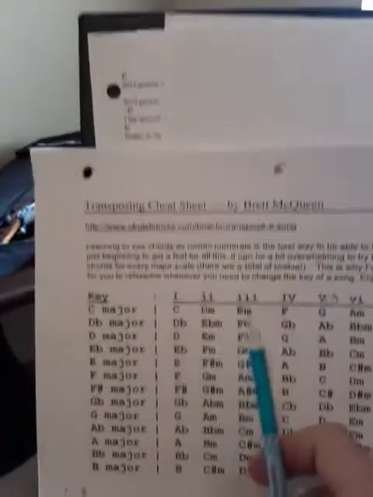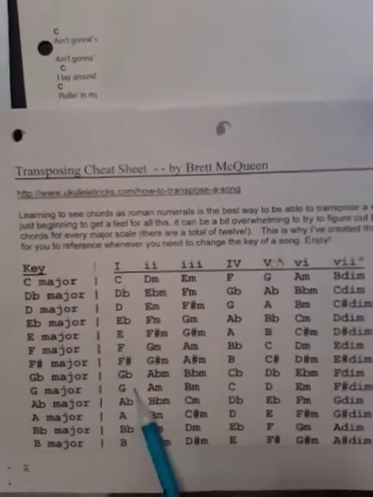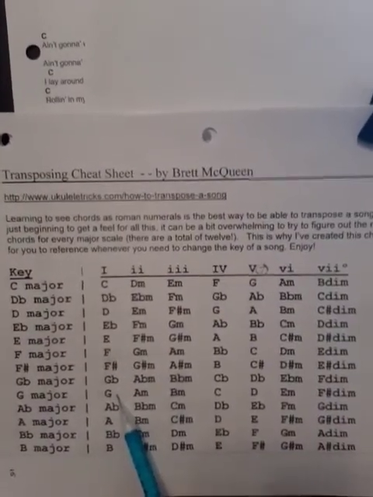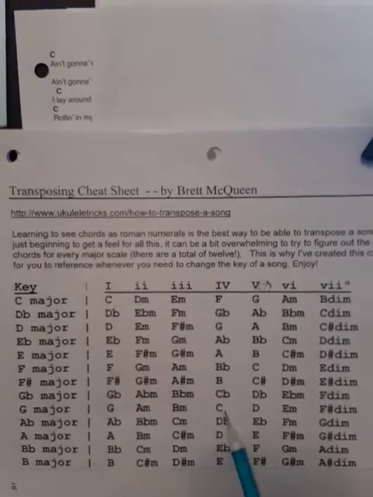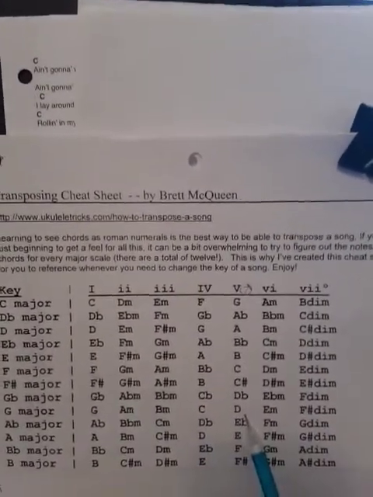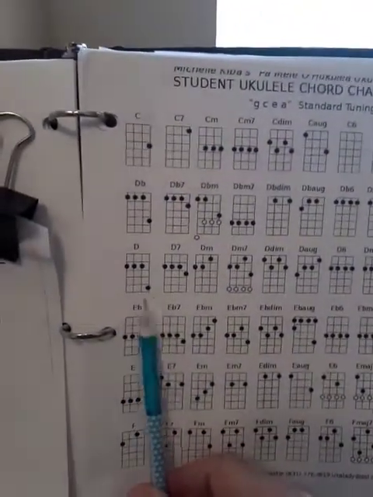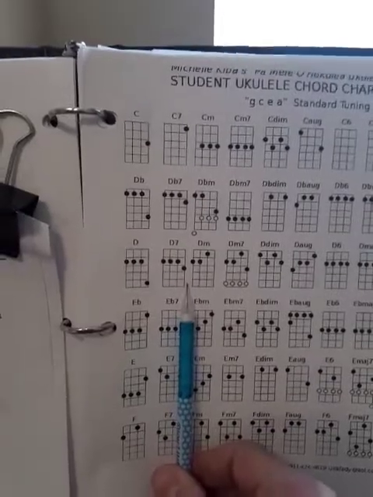The next key that I'd recommend learning, once you learn C and F, is to learn G. For G, you need to know the G chord, which we know, the C chord, which we've seen before, and now we pick up a D7. So we go over to the chord chart and find the D7 and this chord right here.